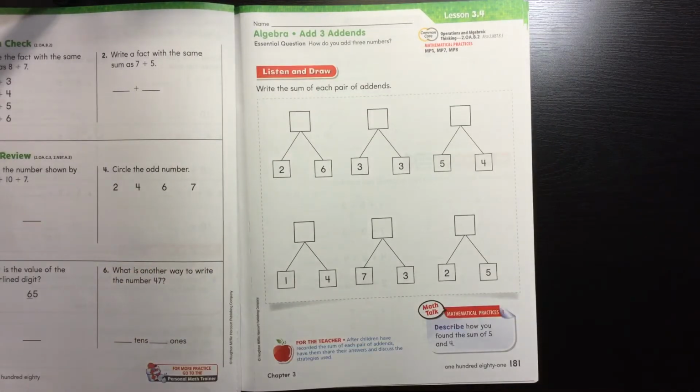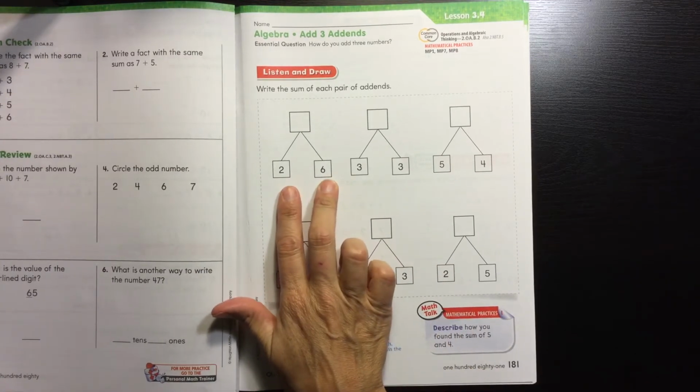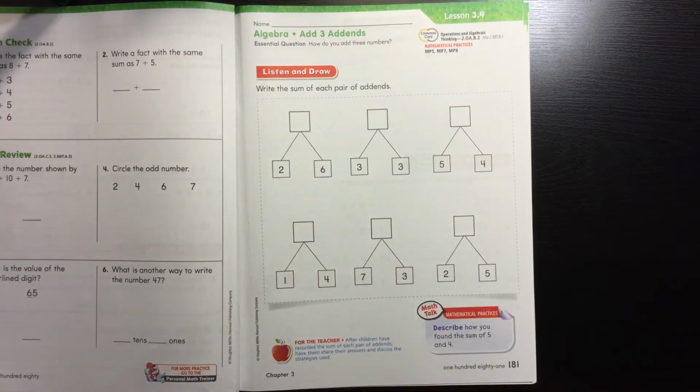All right, so what I'd like you to do is pause your video and go ahead and add together these different addends using whatever strategy you like, but I want you to think about what strategy you're using. So pause the video and do that. All right, so if you have finished, we are going to look at these addends.